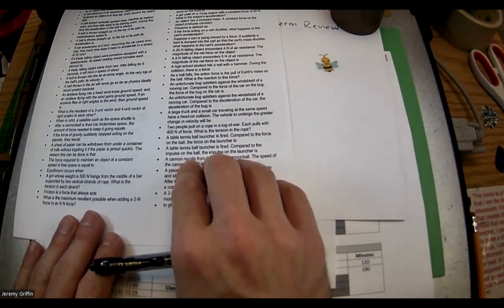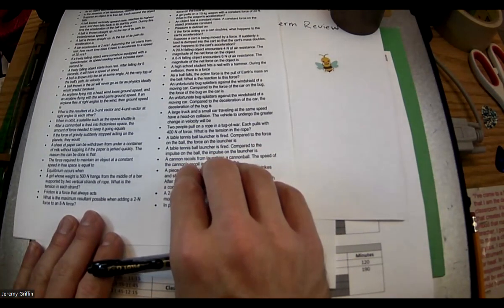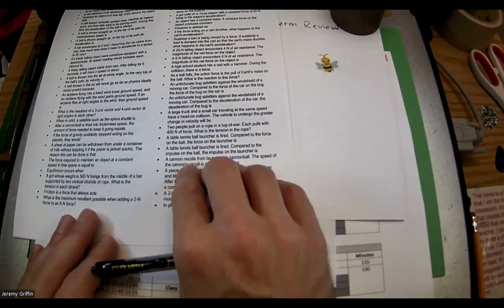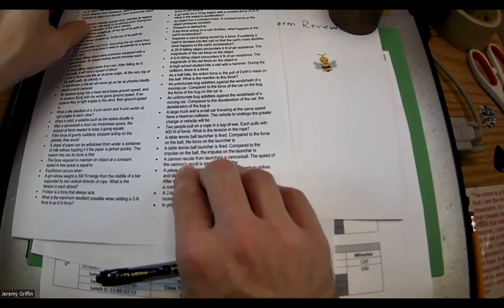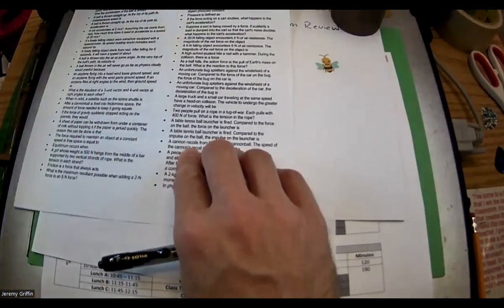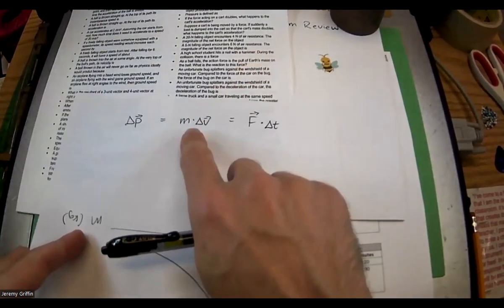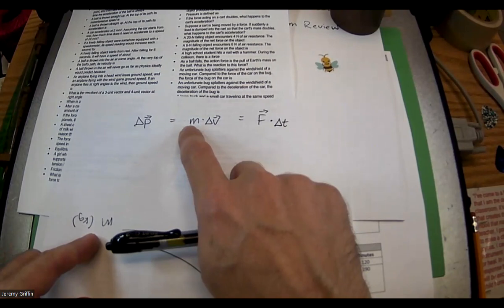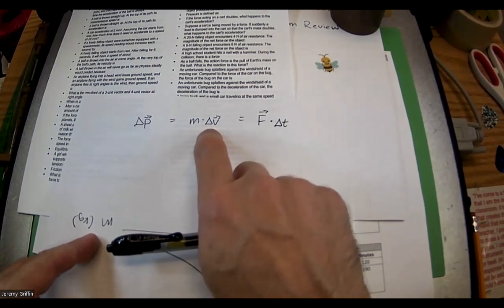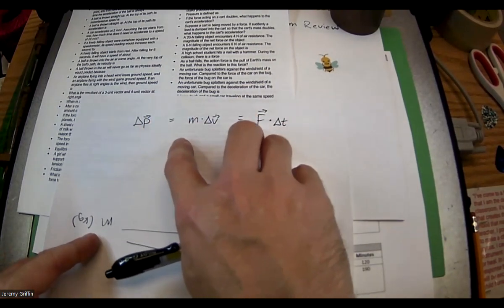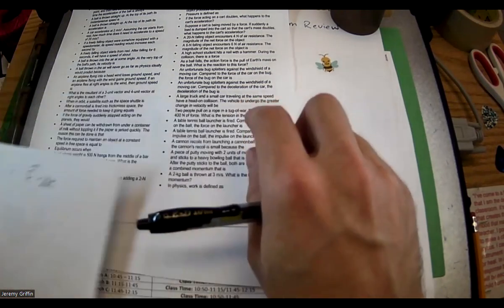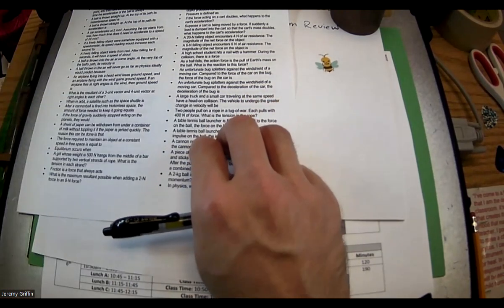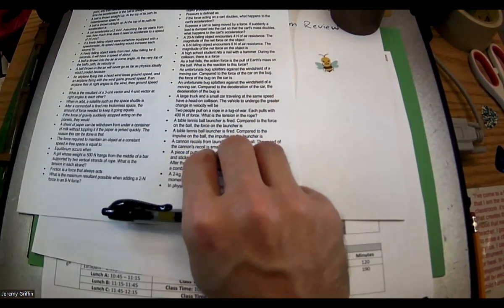Cannon recoils from launching a cannonball. The speed of the cannon's recoil is small, true, because why? Because the cannon has so much mass, so much inertia. You could say m times delta v of the cannonball equals m times delta v of the cannon. Different masses, different delta v's. It's like the end process of Newton's third law stuff. They both have the same change of momentum, just different masses, different final velocities.